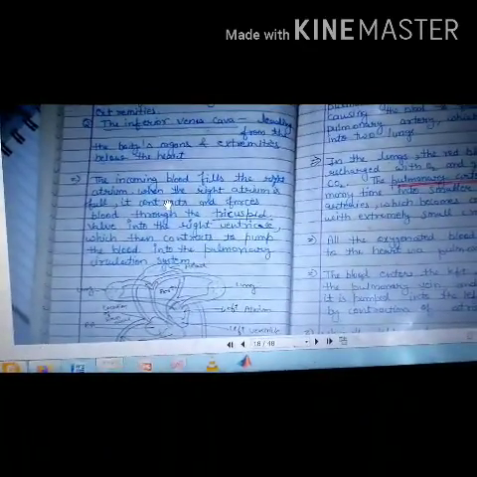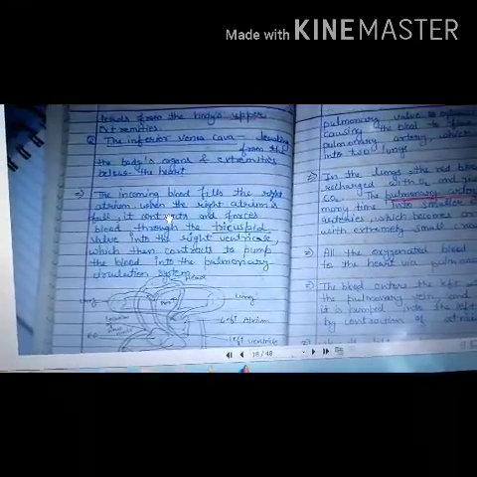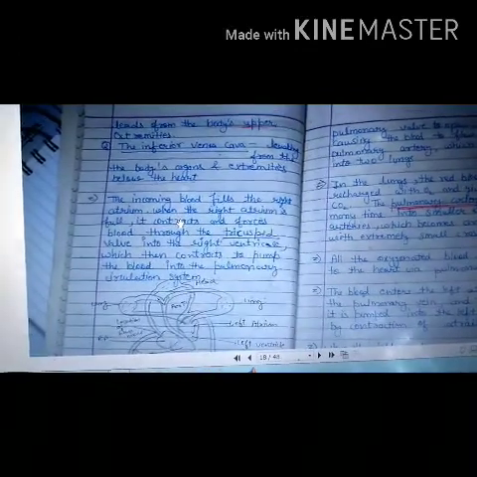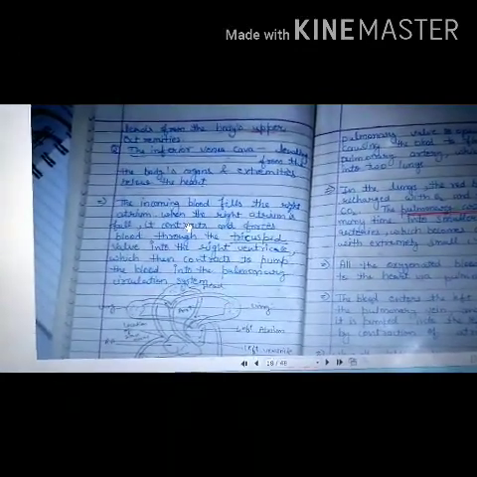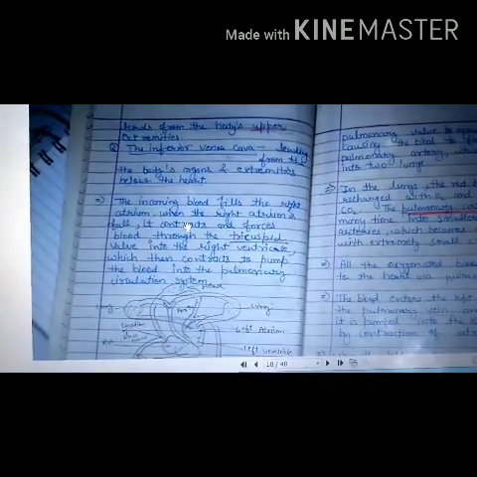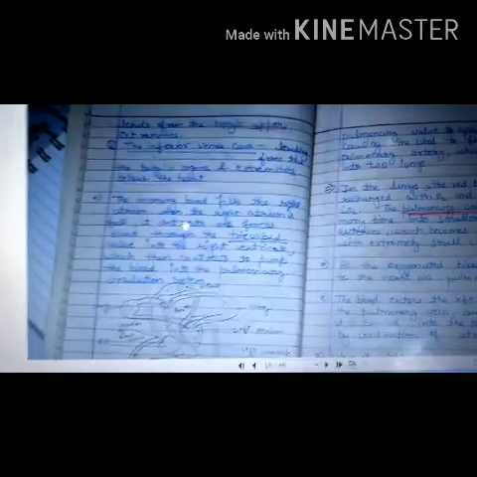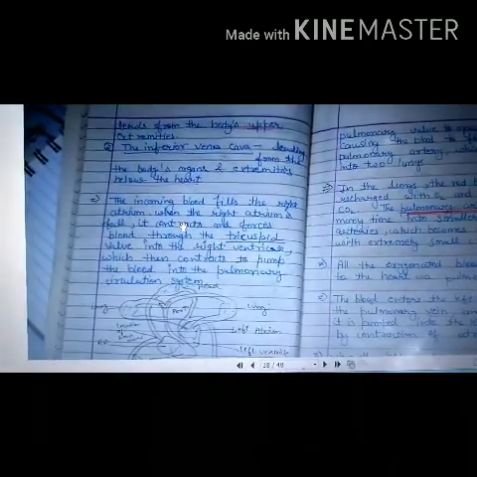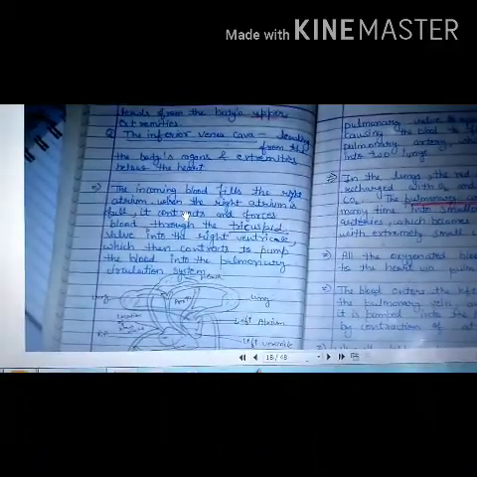Now, it is a very important point. The valve which separates the right atrium from the right ventricle is known as the tricuspid valve. Okay, and it is known as the tricuspid valve because it has three small cup-type closures which restrict the flow of blood.